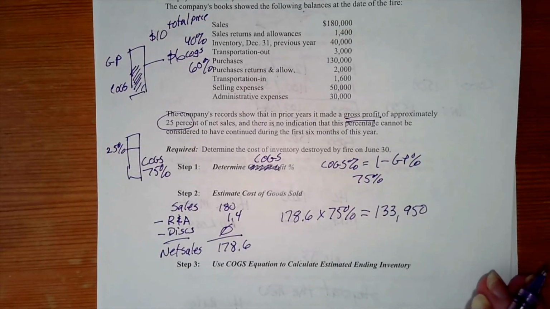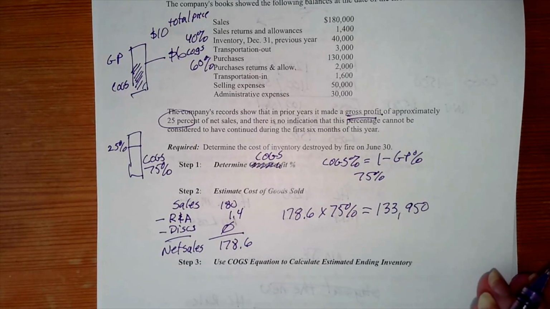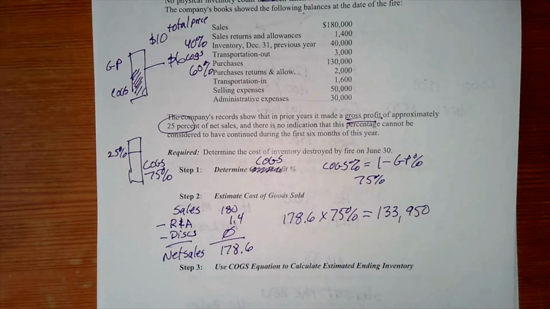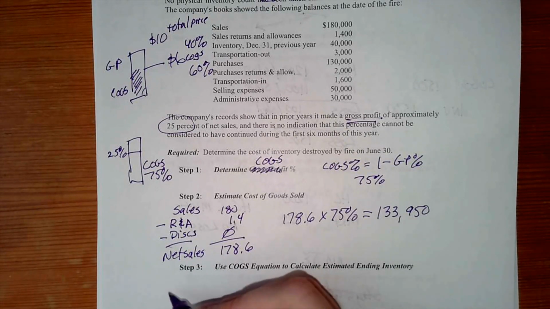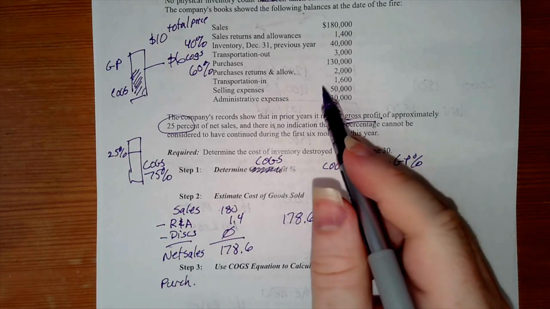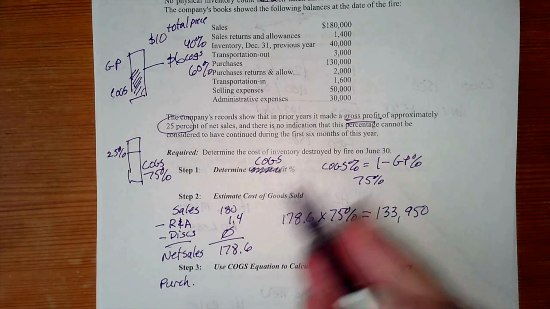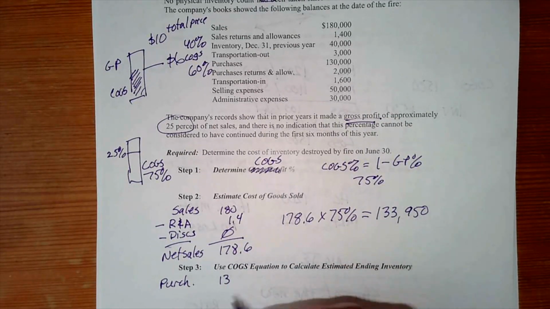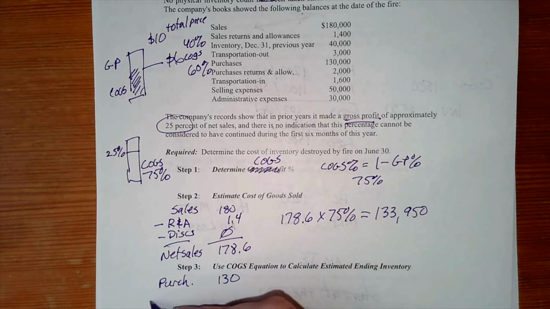Now, what do we do with that? Well, before we do the thing that's going to get us ending inventory, we need to figure out one other thing. We need to figure out net purchases. So we're going to start off with purchases, and those are 130, and minus purchase returns and allowances.